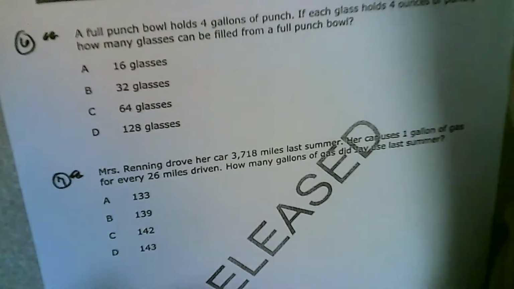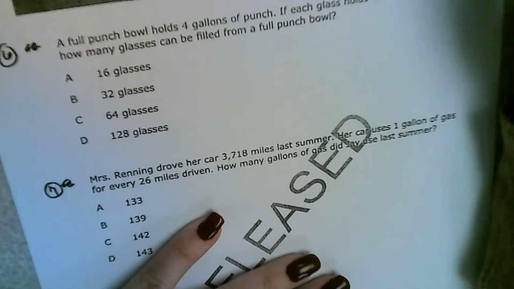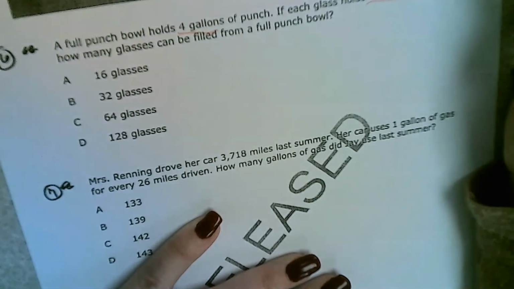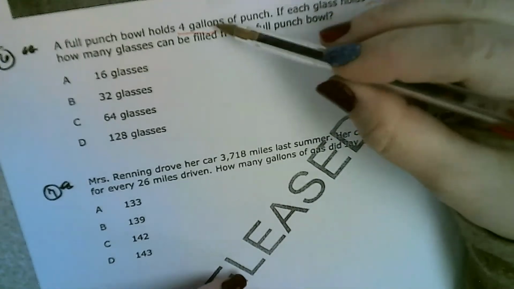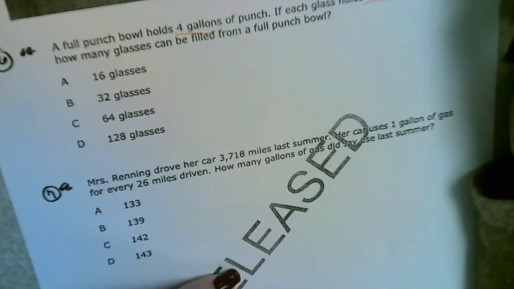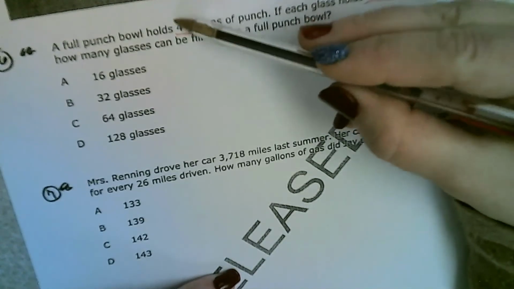Sorry about that. So the first thing you need to do is make sure everything is in the same unit. Right now we have 4 gallons and 4 ounces, so we have to either change gallons to ounces or ounces to gallons. I know gallons is bigger, so if I make it ounces, it's just going to make this number bigger.